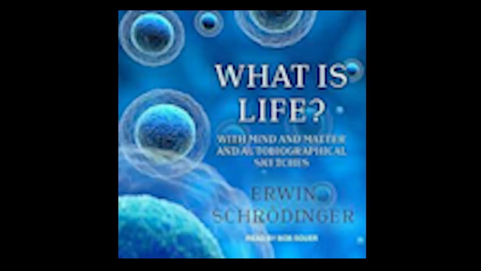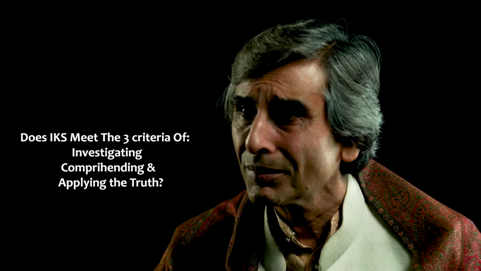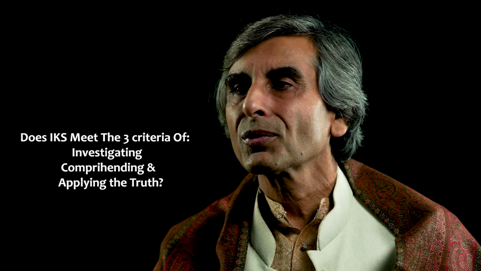Schrödinger's worldview leads naturally to a philosophy of reverence for life. Unquote. His book titled "What is Life" has a section on mind and matter. It is summarized in the contents as follows: the problem, a tentative answer, ethics, again the application after comprehending truth. Does Indian knowledge system meet the three criteria of investigating truth, comprehending it, and applying it?